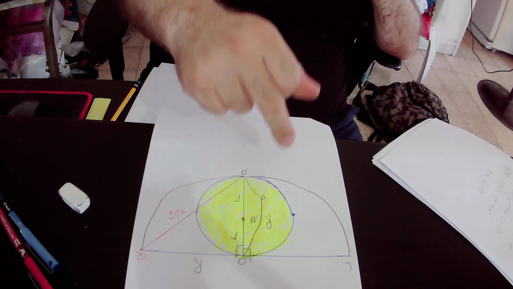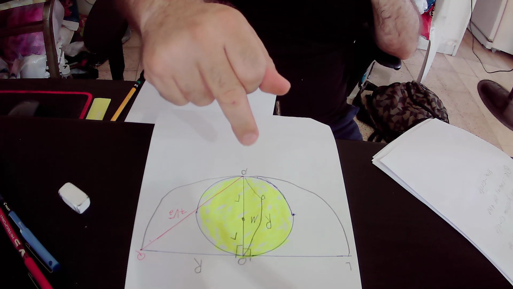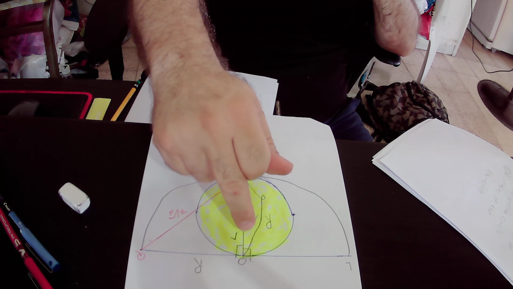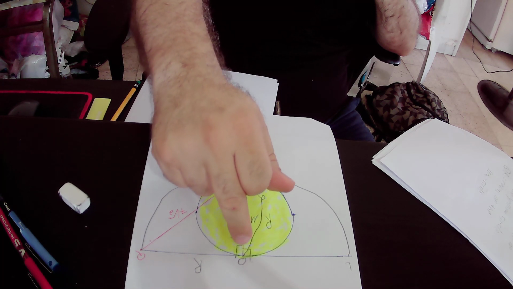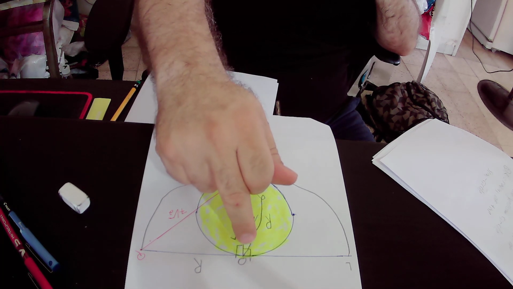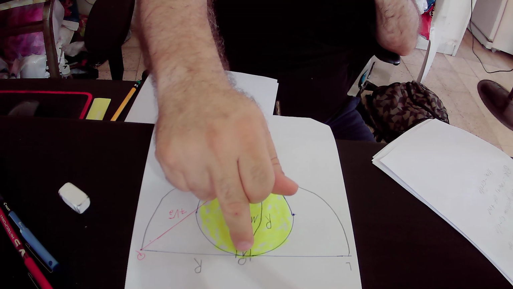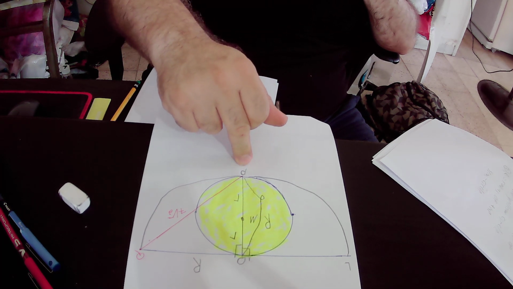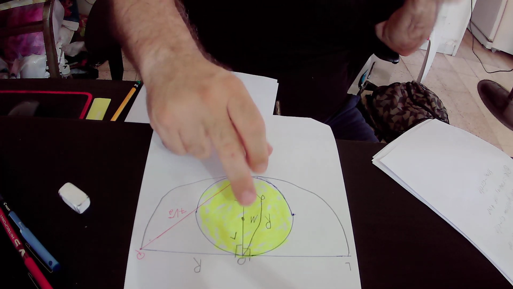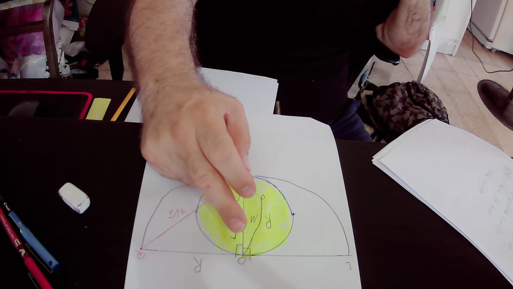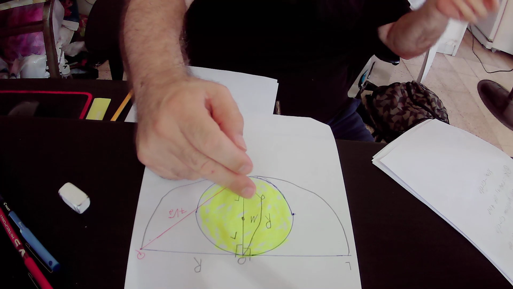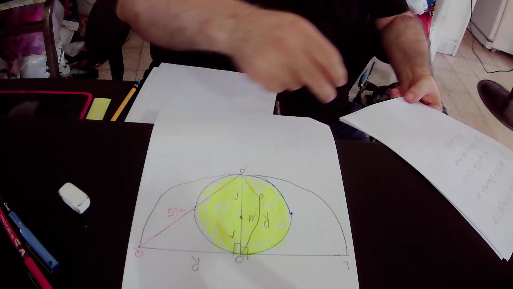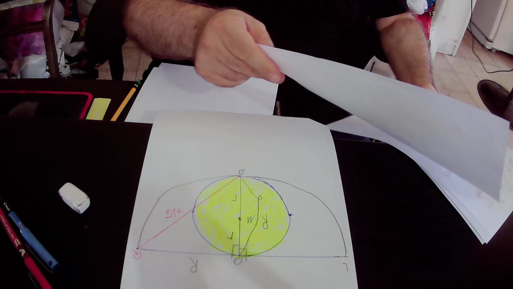And because OP is a straight line, we can also define OP as the radius of the semicircle, because line segment OP starts from the center of the semicircle, point O, and ends at point P, which is a point on the semicircle itself, and this is exactly the definition of a radius. So for that reason OP is also the radius of the semicircle. We called it capital R.